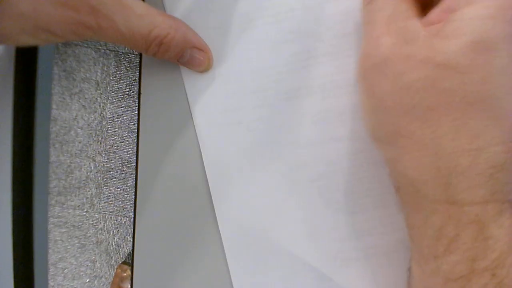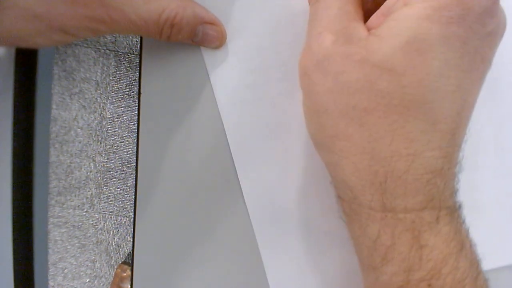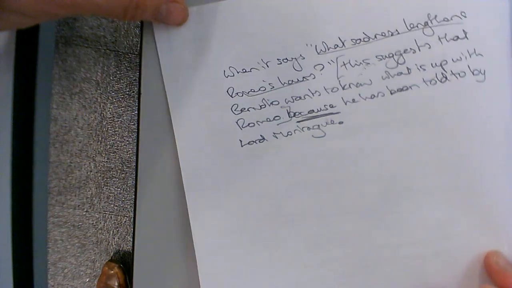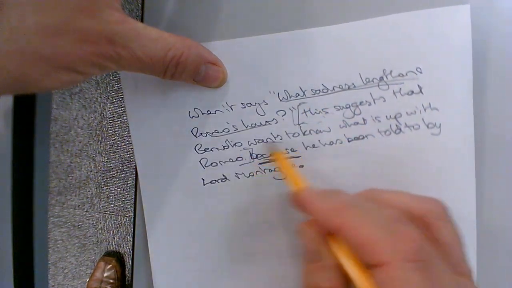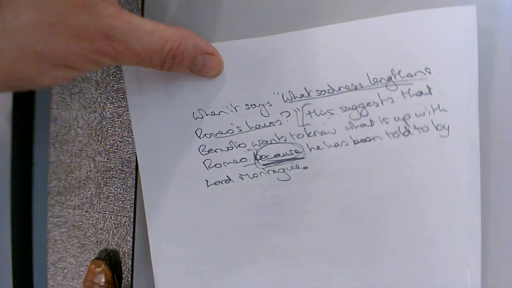Because he has been told to by Lord, can you remember Montague? It's Capulet, Juliet. Remember, that's how I remember it anyway. Lord Montague. Okay, so we've got ourselves two things about that. We're starting to develop our comment. We're trying to say a little bit more, and we're using the word because. And you can't see it, can you? My camera's too far down. So yeah, I'll say it again. There's my spot. There's the comment. I'm starting to develop it using that magic word because. I'm starting to add extra bits of it, and I'm trying to show off what I know.